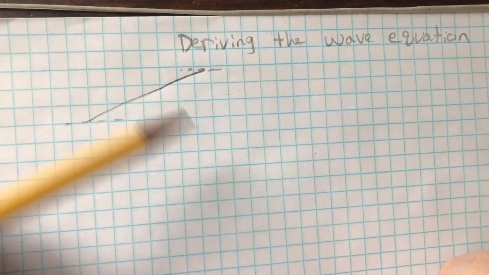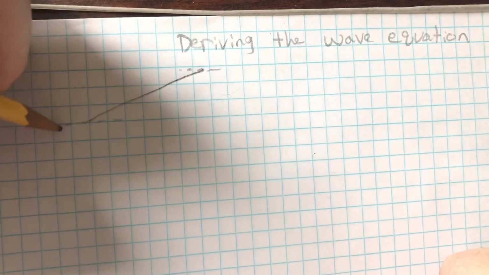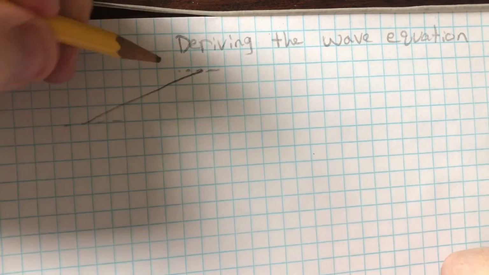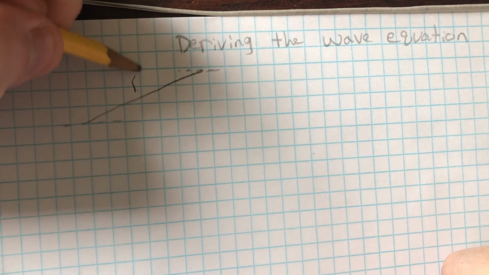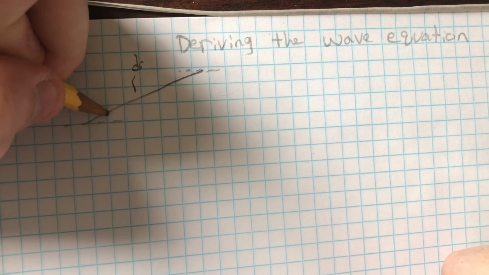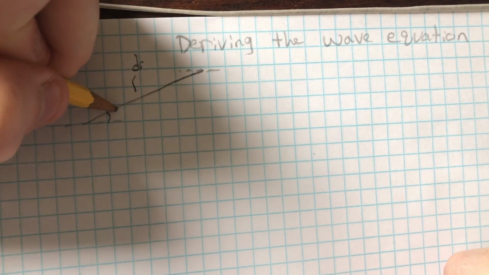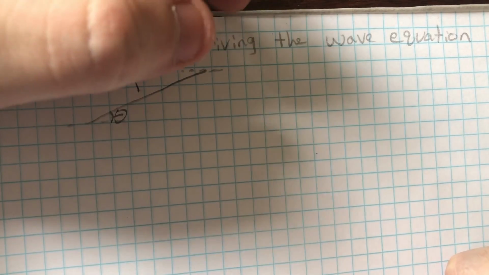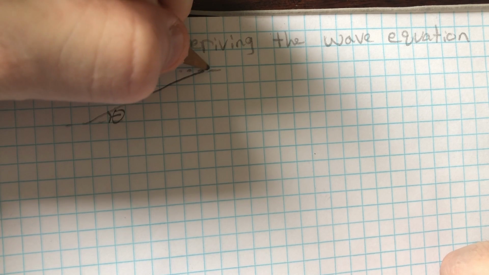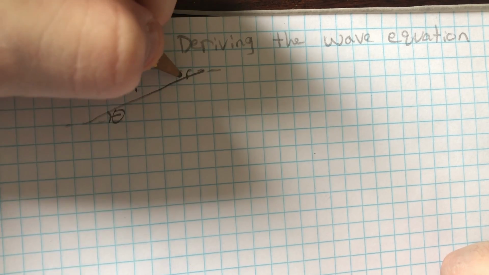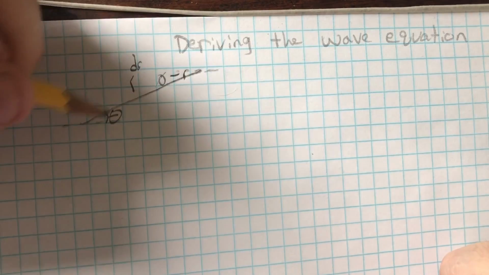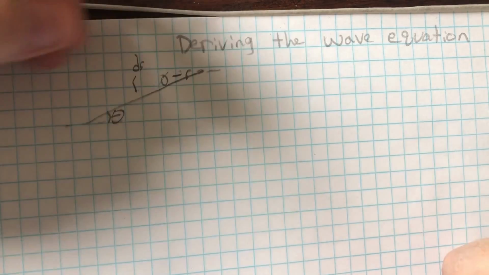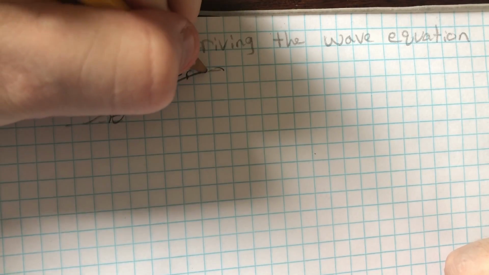So what we have here is a little bit of string, and we've just drawn parallel lines at the ends of them. So this piece, ds, this piece, let's call it theta, all right? And then this angle, let's call it phi. So right now we have a little length of string and a couple angles in between. Now we're going to draw on our forces.